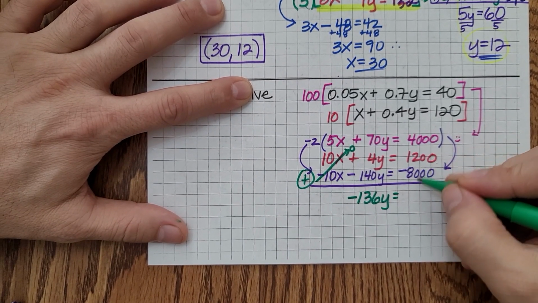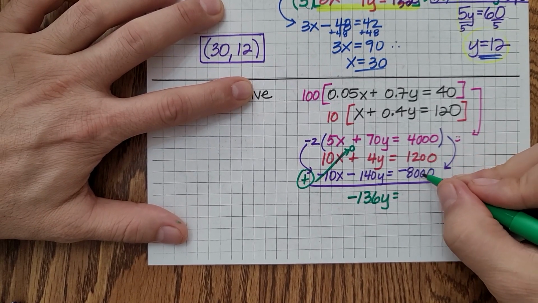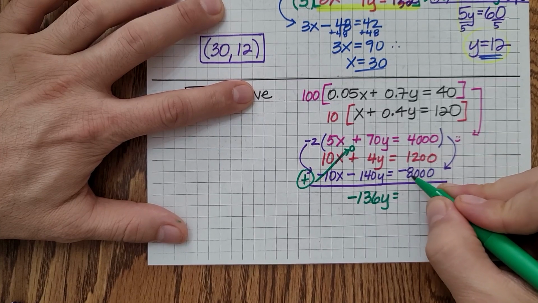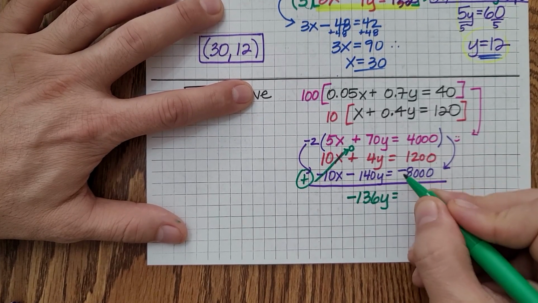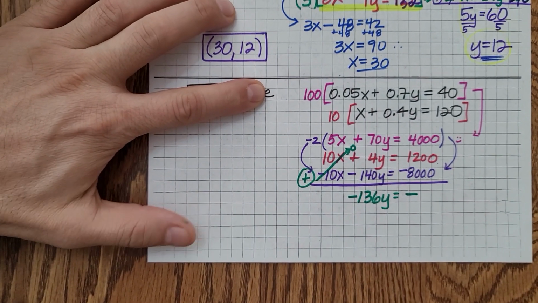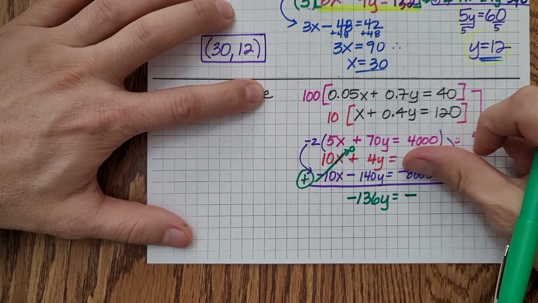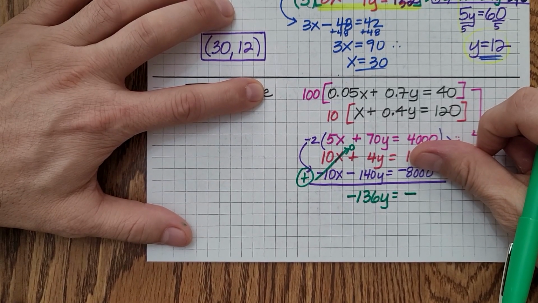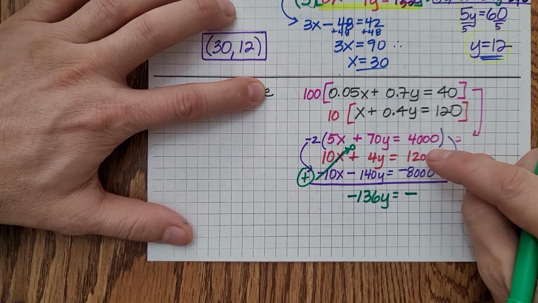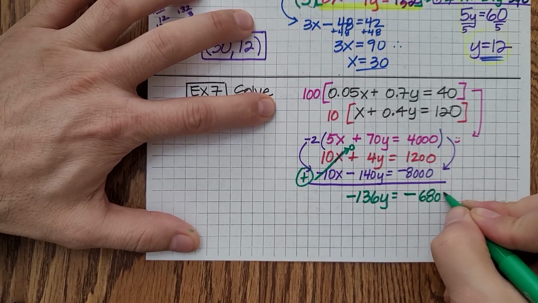Which one looks to be bigger, the 1200 or the negative 8,000? Even though the positive is bigger than that, this is much further away from 0. So this appears to be the bigger number. Its answer will be a negative. Here's the fastest way I do 8,000 minus 1,200. What's 8,000 minus 1,000? 7,000. What's 7,000 minus 200? It's 6,800.